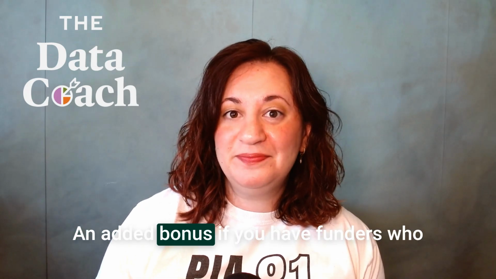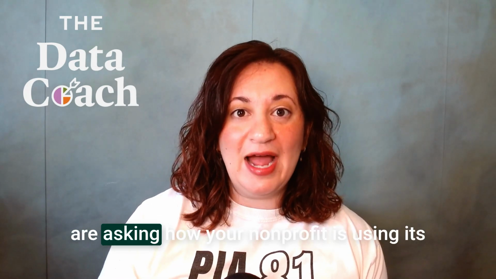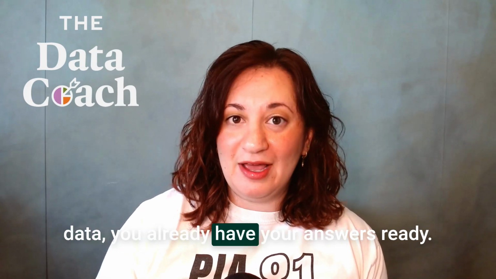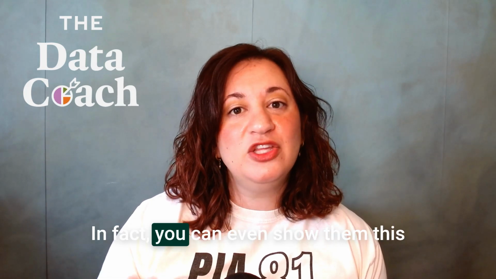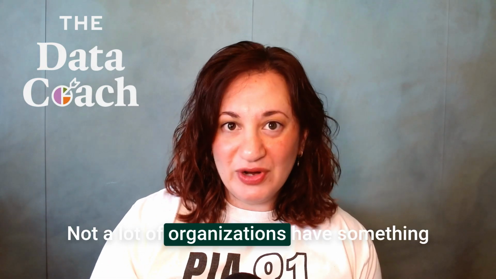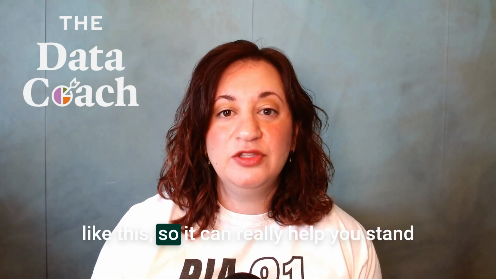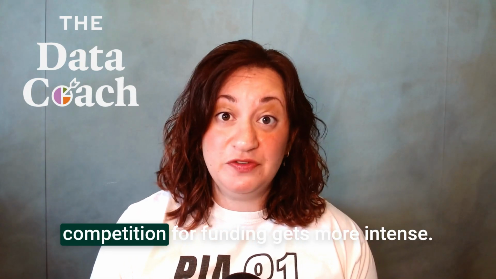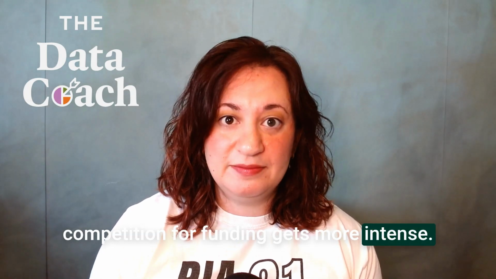An added bonus: if you have funders who are asking how your nonprofit is using its data, you already have your answers ready. In fact, you can even show them this data dictionary to demonstrate your organization's planning and forethought into creating and growing a data culture. Not a lot of organizations have something like this, so it can really help you stand out to your funders, especially as competition for funding gets more intense.